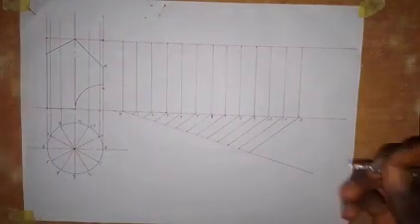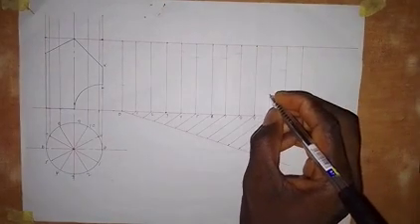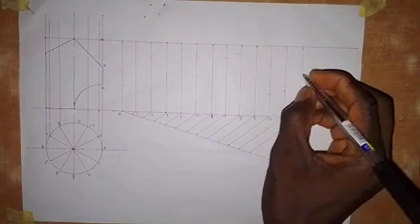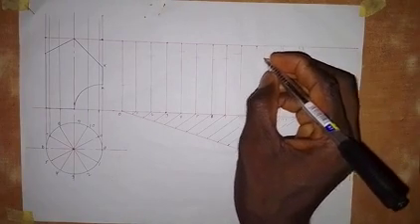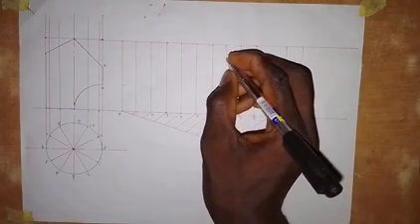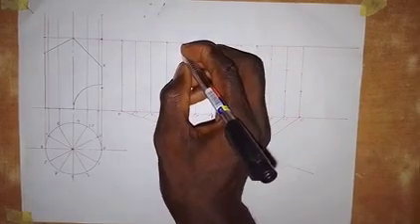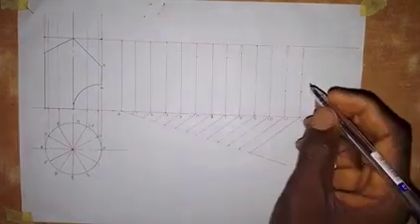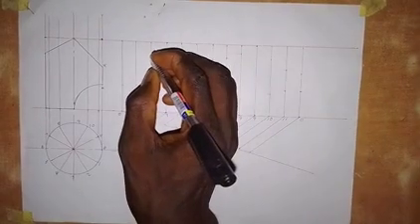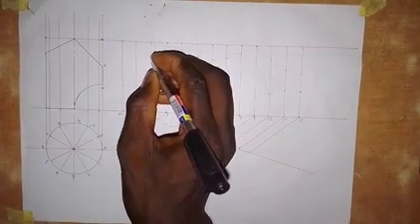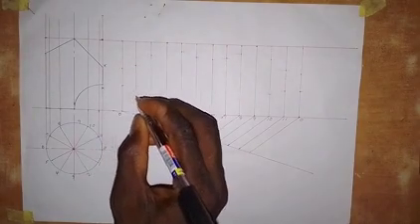Alright, all these points we are going to join together with the use of a French curve. So I'm going to do that, but I need to bring out the points so that we can be able to see them. Okay, so I already have the point. I was looking for the point. Okay, so we have this.